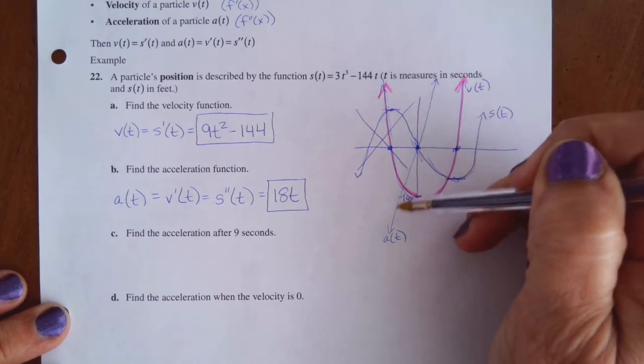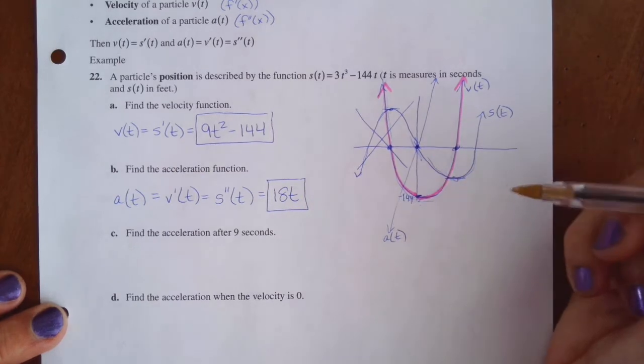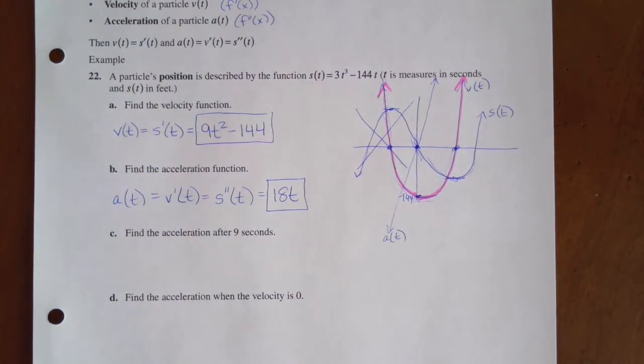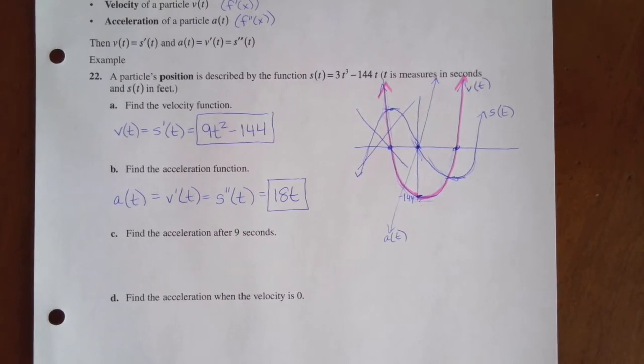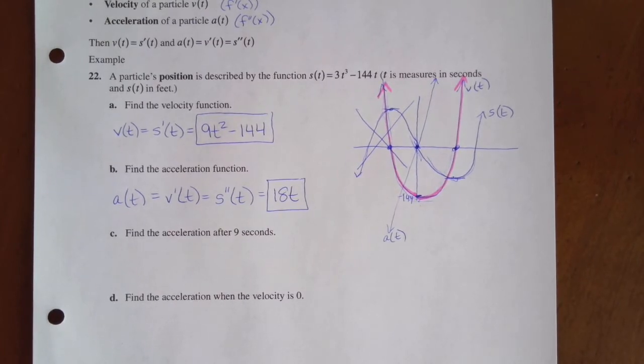So that's why that line's down here. Okay, so they do match up. And it takes a little while to see, but that's what we're working towards, is getting all of you guys to see that by the end of the semester. Okay, so let's finish off the problem.